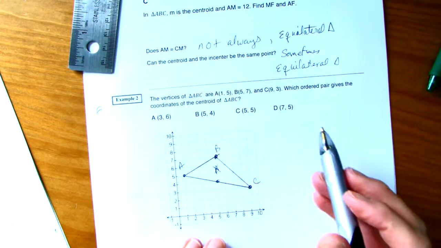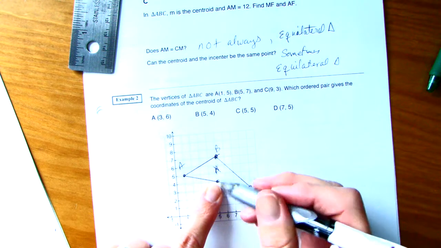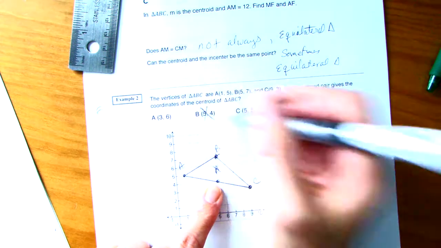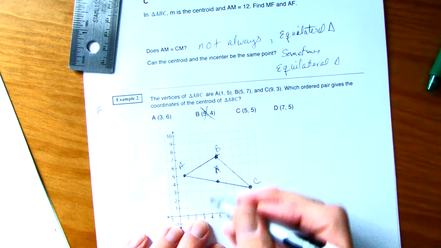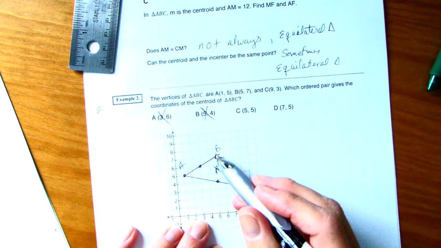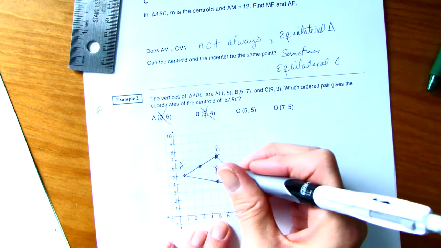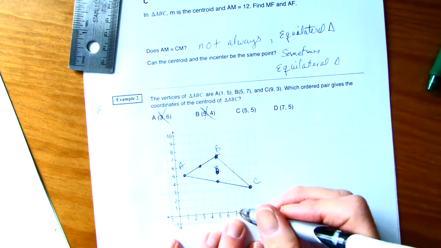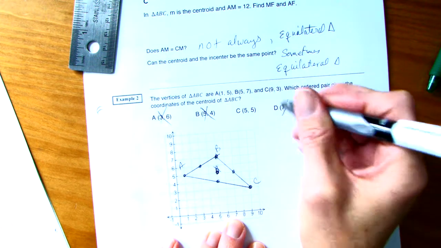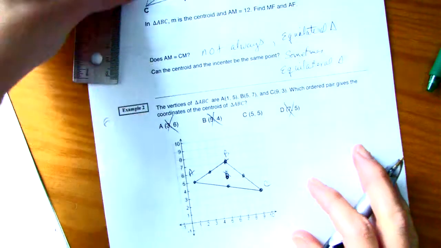All right, which pair gives a coordinate of the centroid? All right, here we go. So 5, 4 is right here. That is not a centroid because it's not inside the triangle. So we can definitely cross that one out. 3, 6. Go over 3, up 6. That's not going to be one either. All right, those could be midpoints though, right? These could be midpoints of the sides. 5, 5 could be. And then 7, 5. No. Okay.